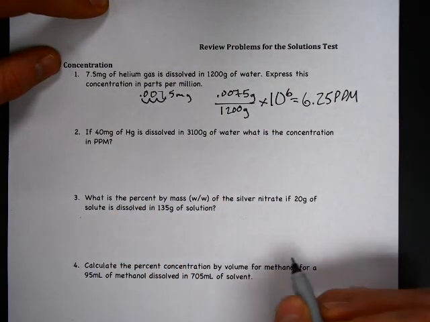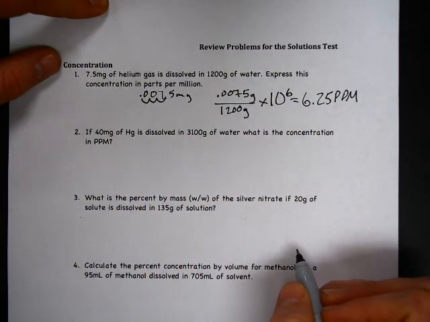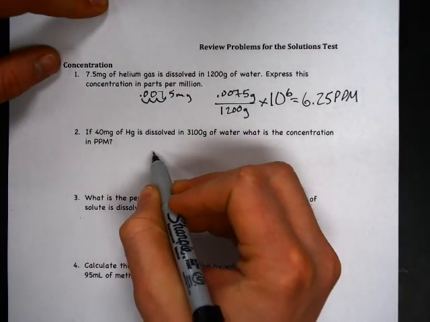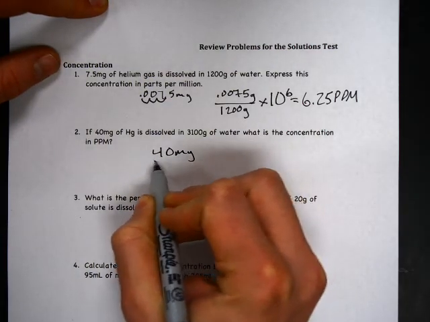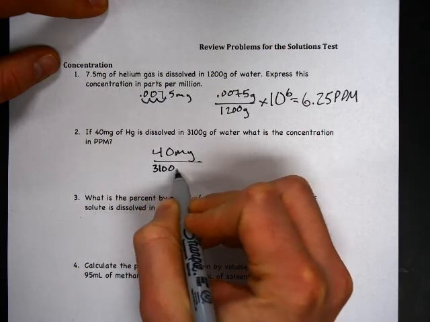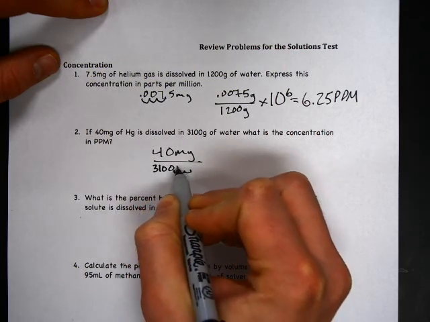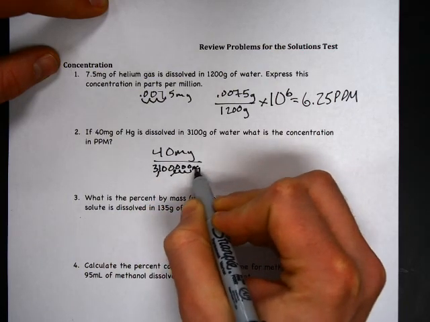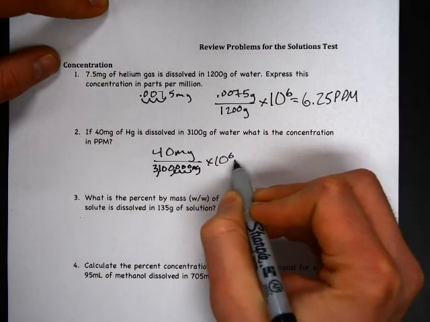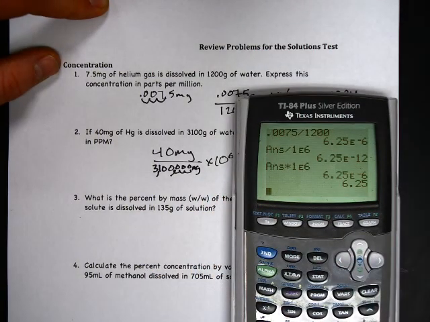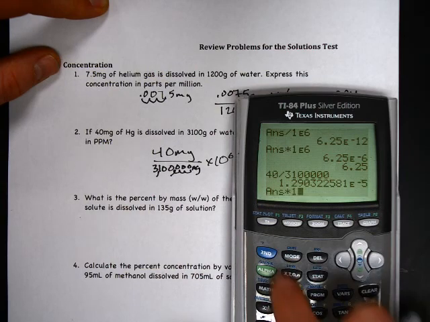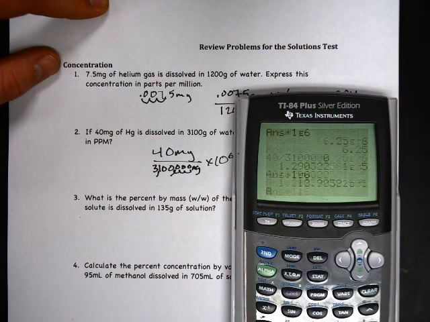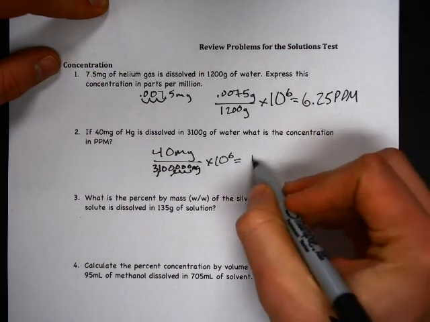Similar type of problem here, 40 milligrams to 3,100 grams of water. What's the concentration in parts per million? So here I'll convert to milligrams as opposed to grams. So I have 3,100 grams. I need to move the decimal 1, 2, 3 spots to the right. So get that many milligrams of water times 10 to the 6th. I plug that in the same fashion. 40 divided by 3, 1, 0, 0, 1, 2, 3. Multiply that times 1 e to the 6th, and I get 12.9 parts per million.